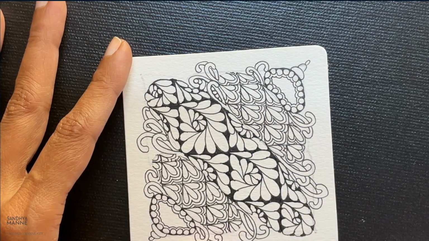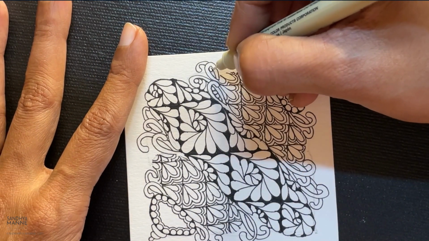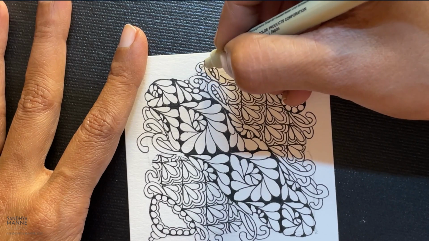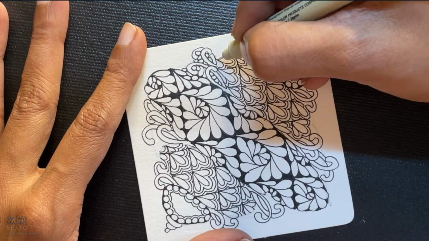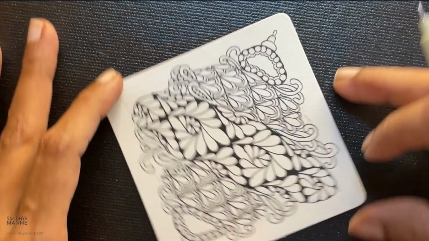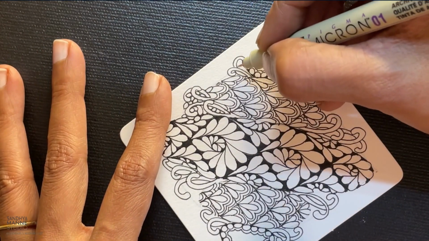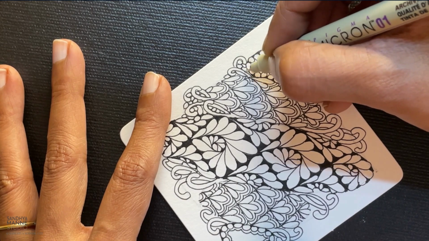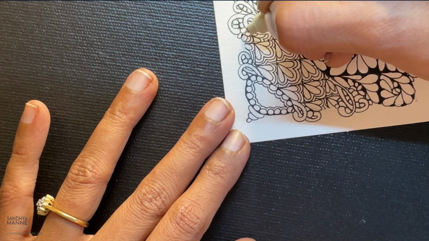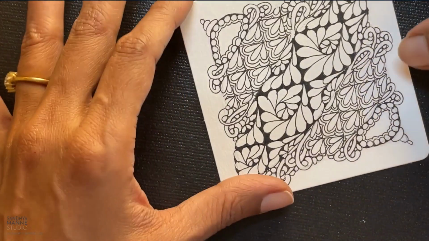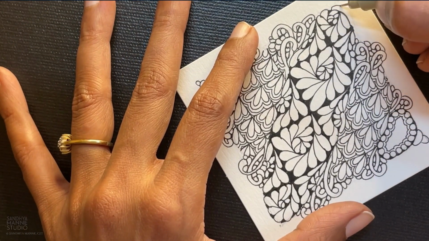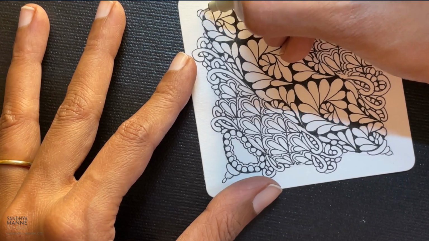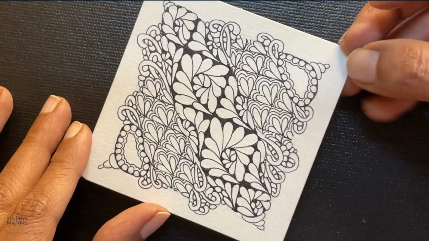So again, take your time. So take your time to fill all of these fine details. Okay, so that's all of that. So let me go ahead here and add some circles. Okay, so there it is, all done.